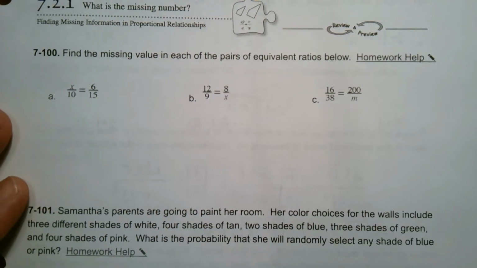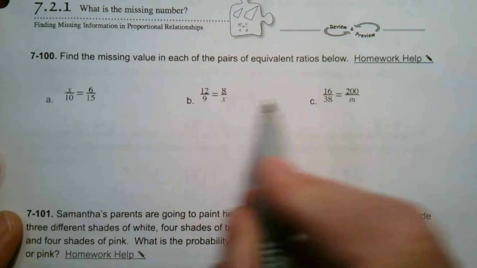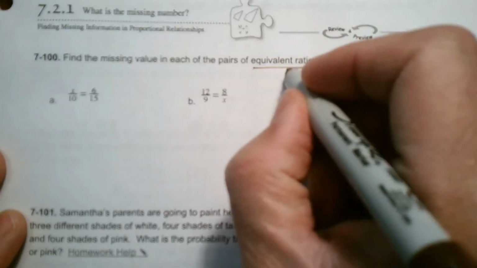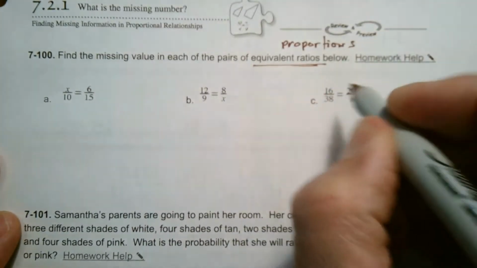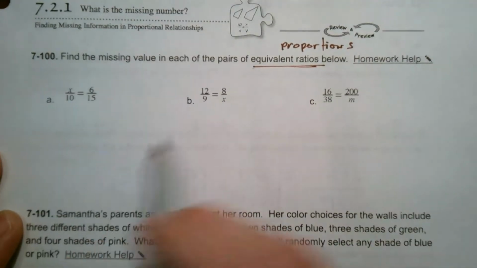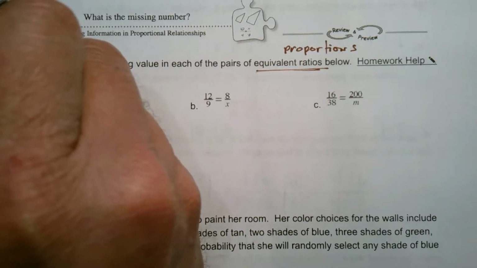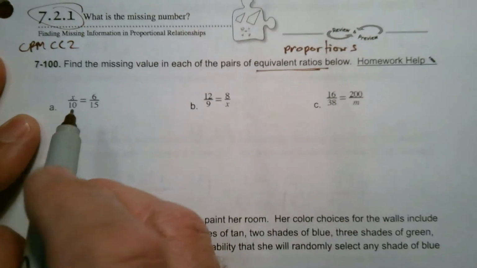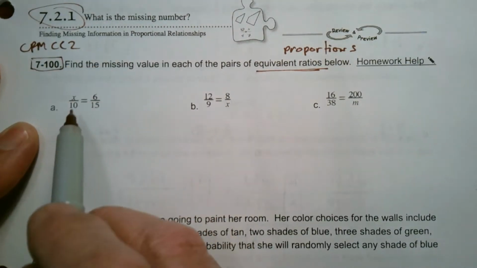We are looking at trying to find my missing value in these equivalent ratios. And equivalent ratios, remember, are also called proportions, right? So we're solving proportional equations when you have equivalent ratios. So this is something I'm taking from CPM Course 2, Section 7.2.1, and specifically number 7100. So solving for x.